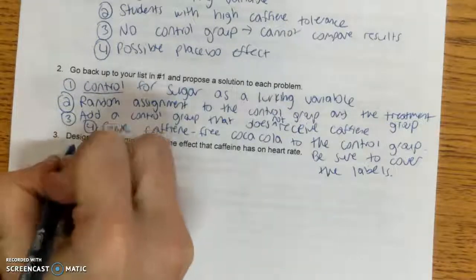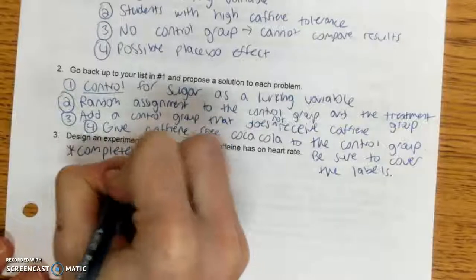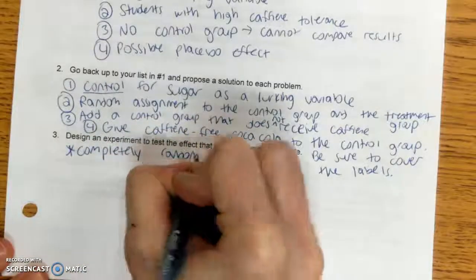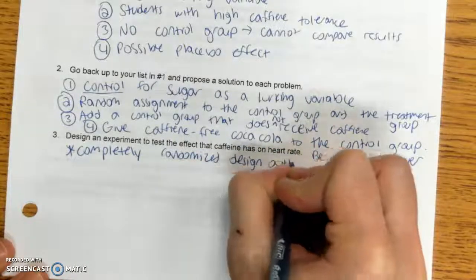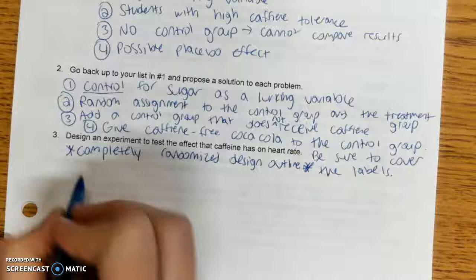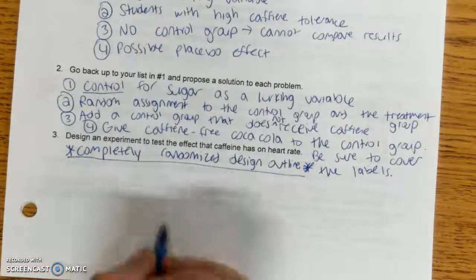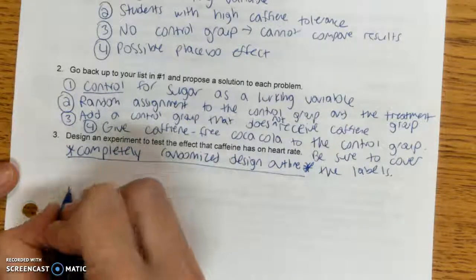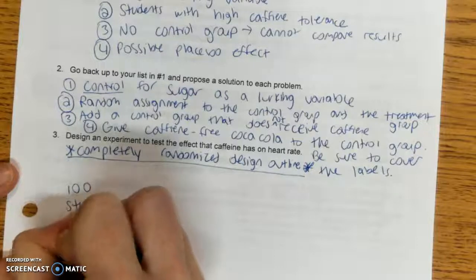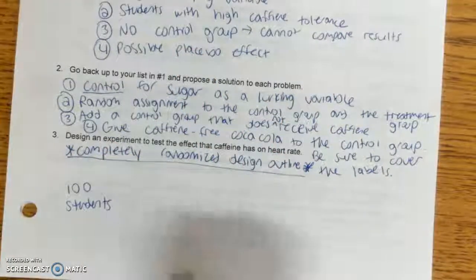All right, design an experiment to test the effect that caffeine has on heart rate. All right, so what we're going to do here is a completely randomized design. A completely randomized design outline has certain things in it. Number 1, we always start with our sample size. So let's say we have 100 students here. And my plan doesn't tell you in here what it should be, so I'm just saying 100 students.